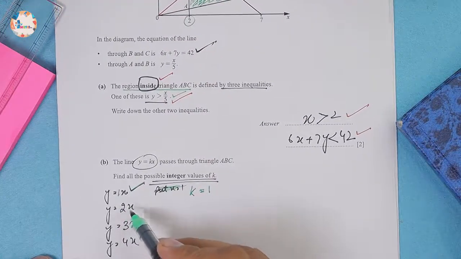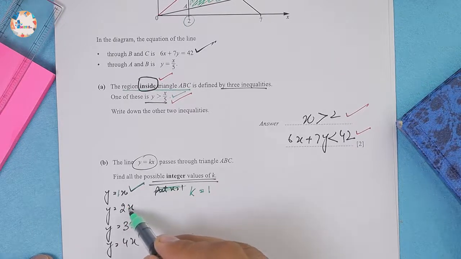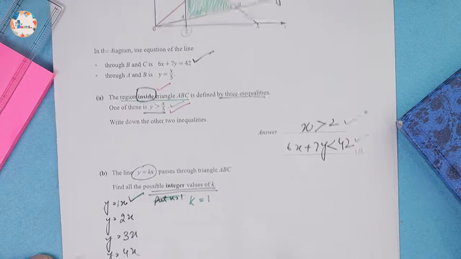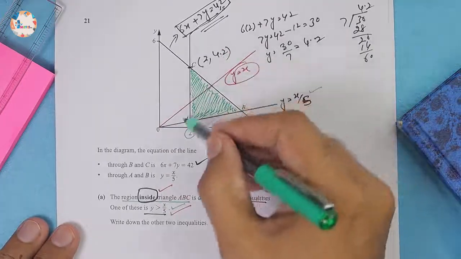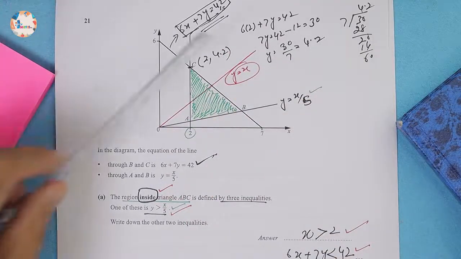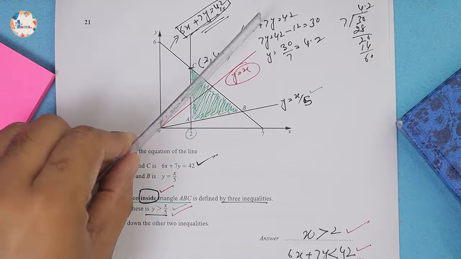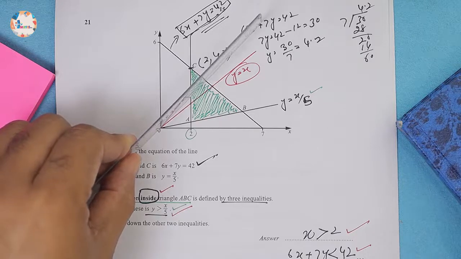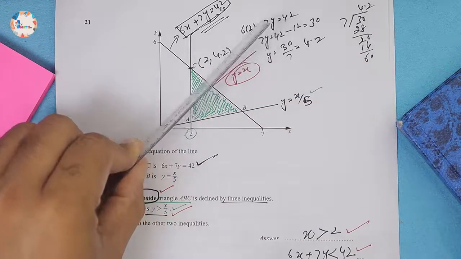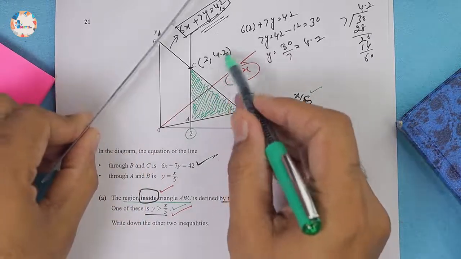For k value 2, if we replace x with 1, we will get y value as 2, which is lesser than this. So that will also be passing through this triangle, because that will be lesser than 4.2.